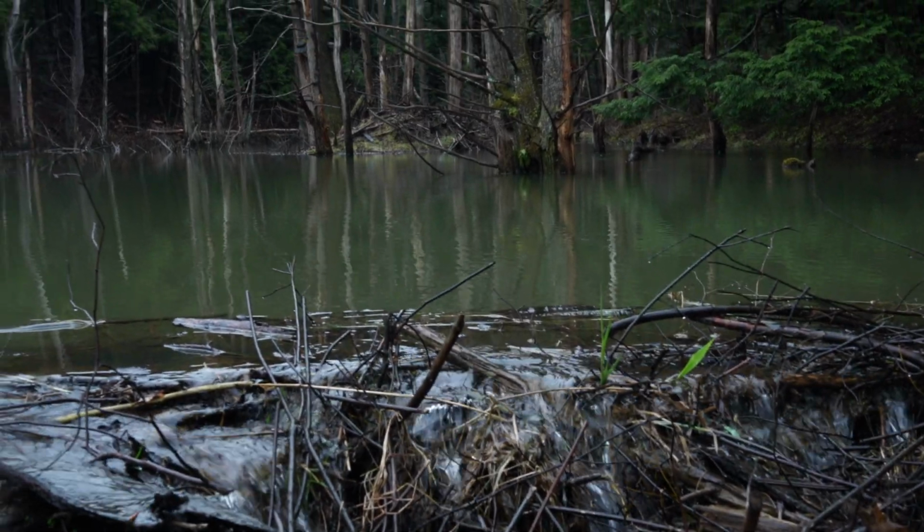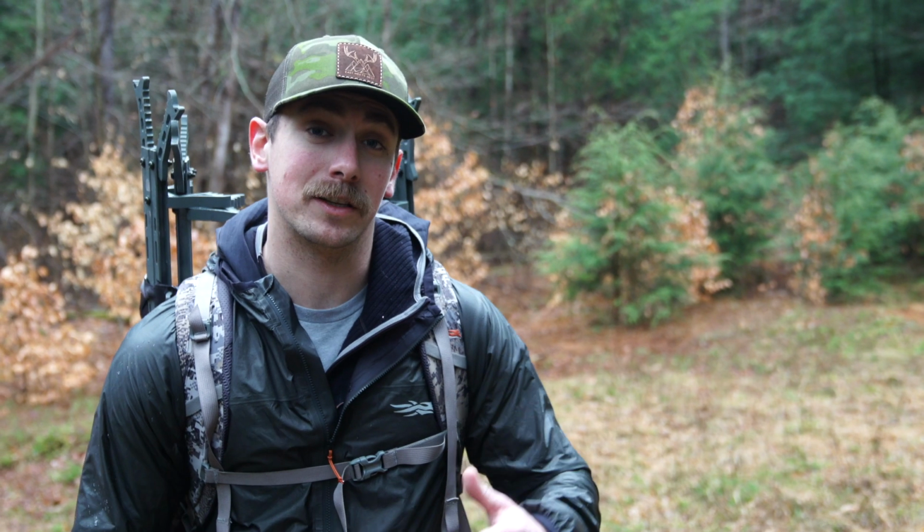A big body of water that they can't cross at that point. They're either going to cross above or below that, and then on the sides are funneled down to a smaller portion. Every creek bottom setup is different for me.